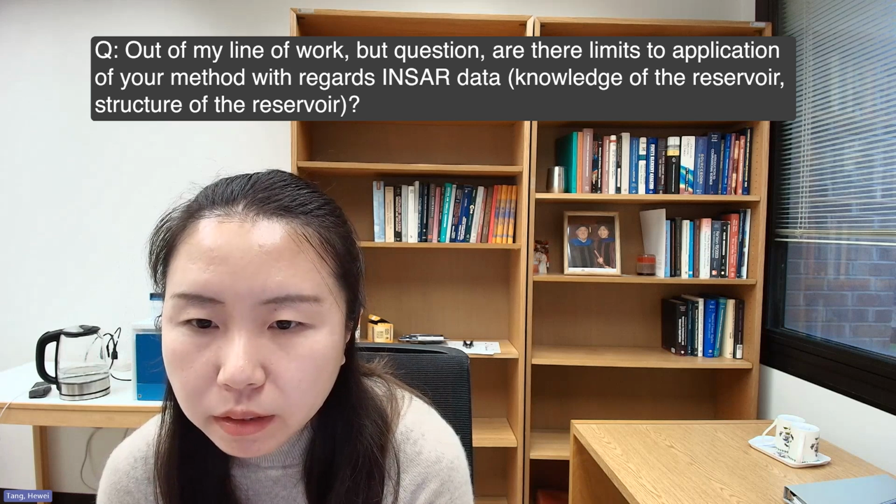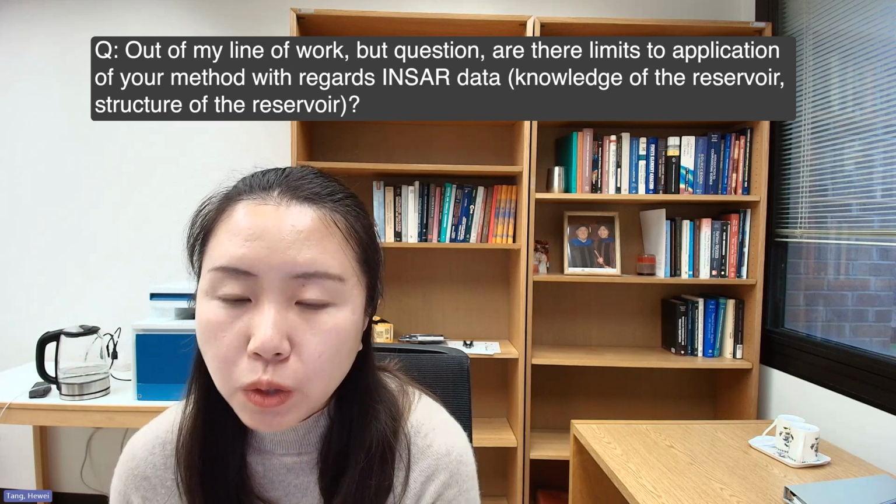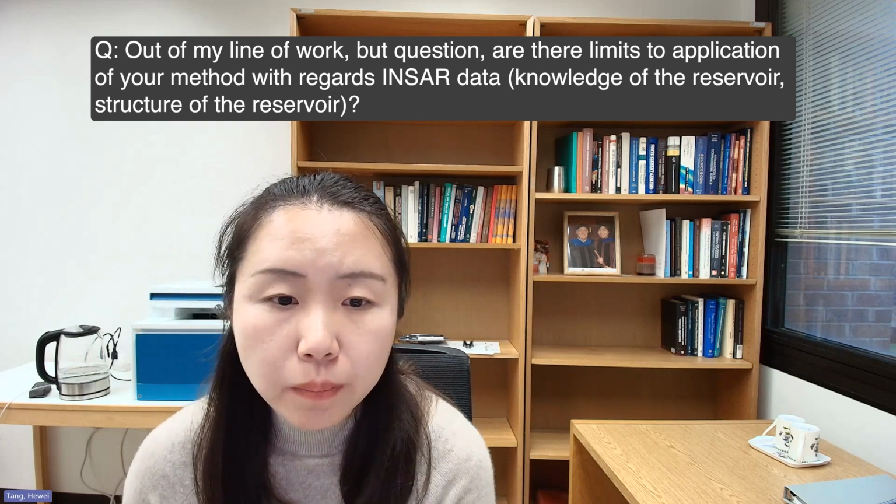Out of my line of work, but question, are there limits to the application of your method with regards to InSAR data, like knowledge of the reservoir and structure of the reservoir? Yes, I need to admit that there are limitations, especially with InSAR data. So here, we only focus on the uncertainties of porosity and permeability inside the reservoir. However, when we build the mechanical earth model, we need to build a model from a reservoir layer all the way up to Earth's surface.